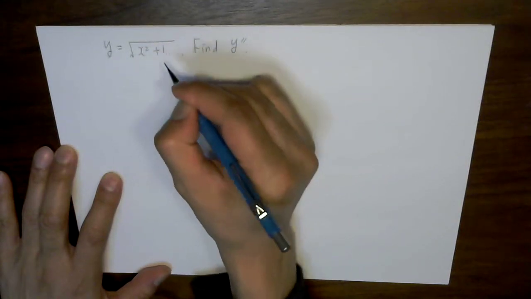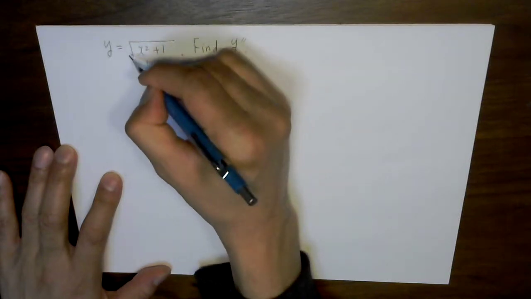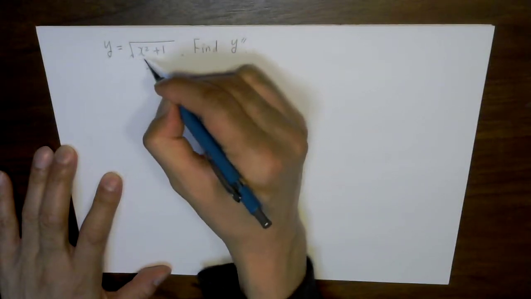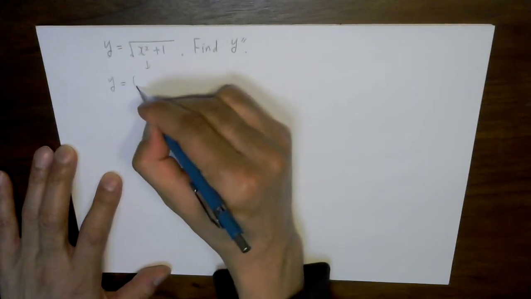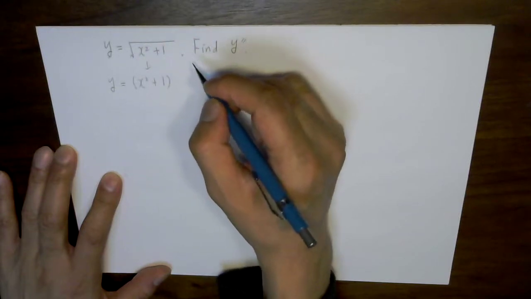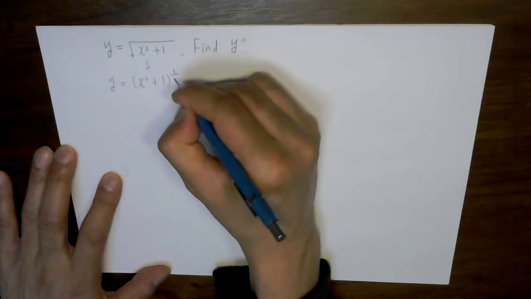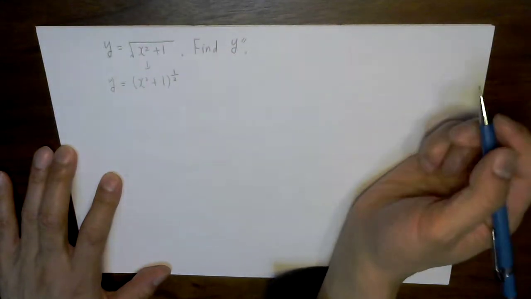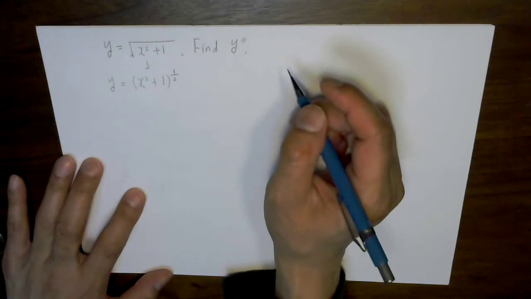Well, first step is to rewrite this radical function into an exponential form. It's a square root, so you can use the power of 1/2, right? So now this is a composite function.